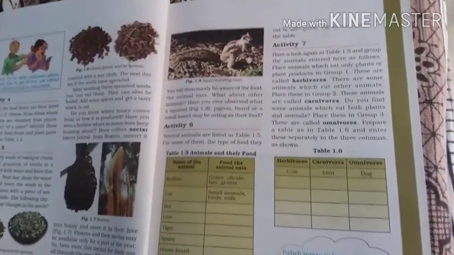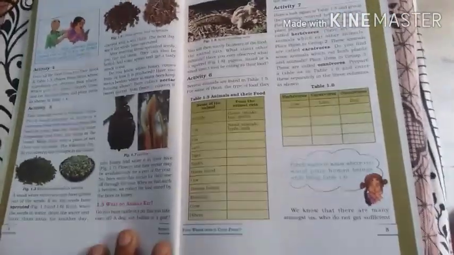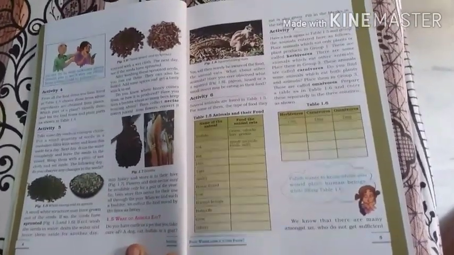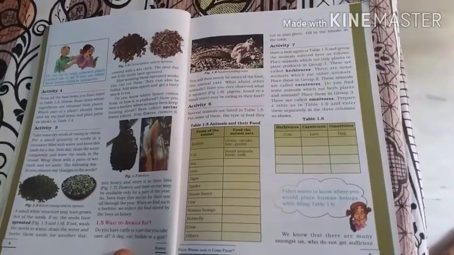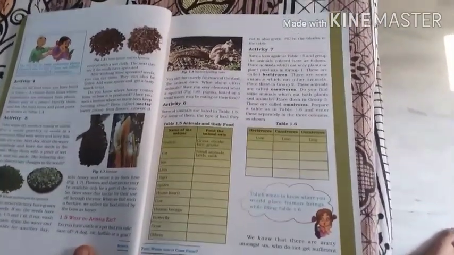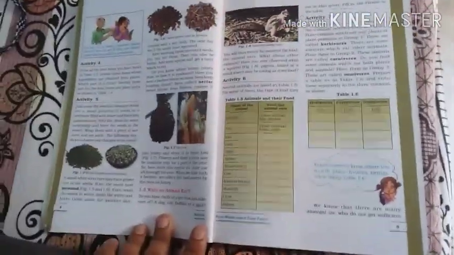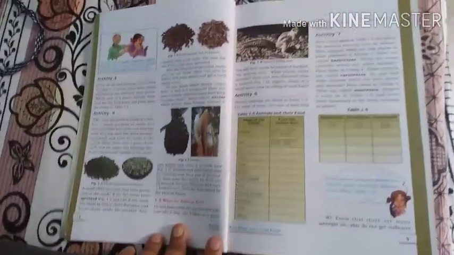Okay. And now another example given here is, have you seen a beehive where so many bees keep buzzing about? The bees collect sweet juices from flowers, convert it into honey and store it in their hives. Okay, flowers and their nectar may be available only for a part of the year. So bees store this nectar for their use all through the year. When we find such a beehive, we collect the food stored by the bees as honey.